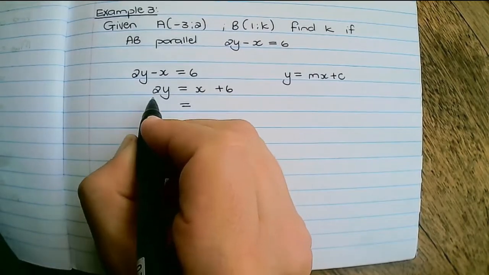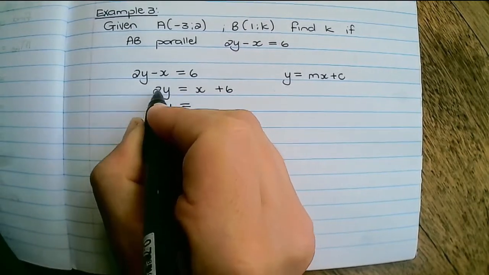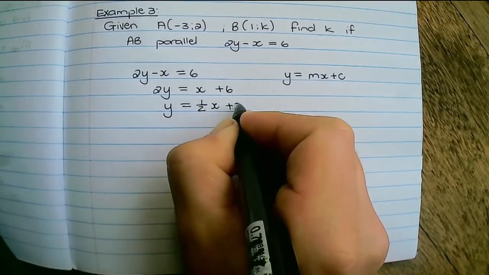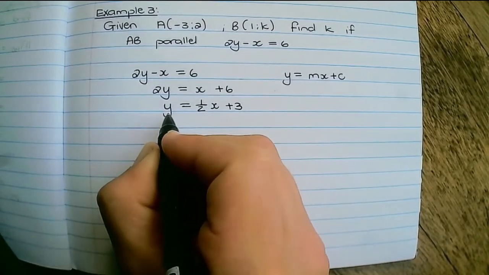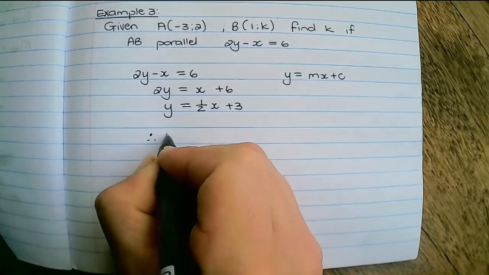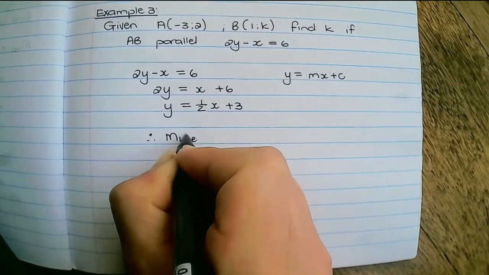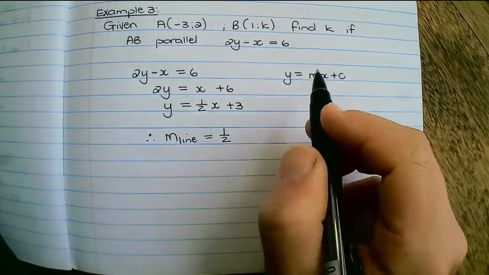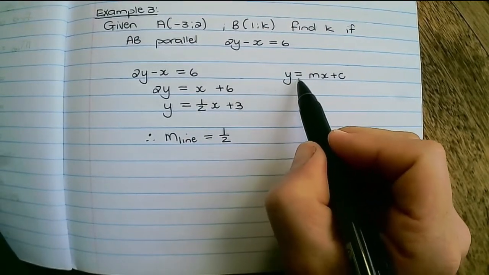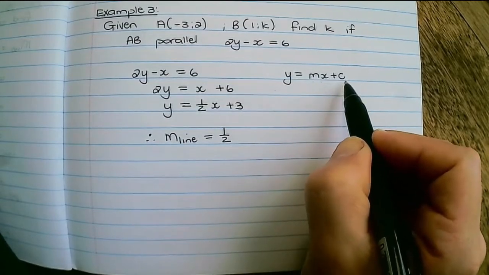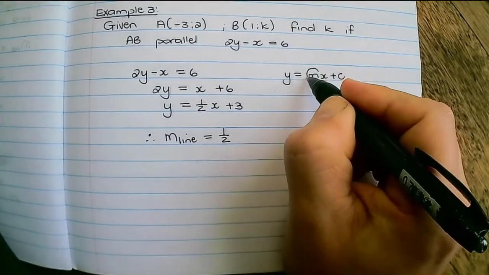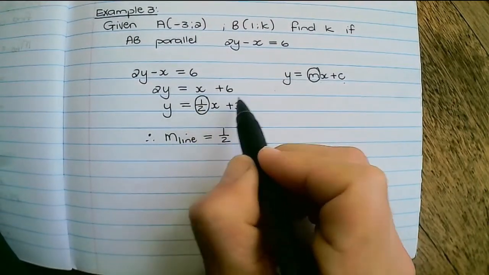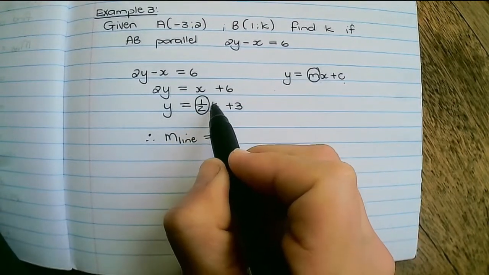Continuing with this formula, I would need to divide everywhere by 2 in order to find y alone. Therefore, the gradient of the line that is given to us is equal to a half. Remember, in standard form, y equals mx plus c. The gradient is the coefficient of x. So in this example, the gradient is a half.